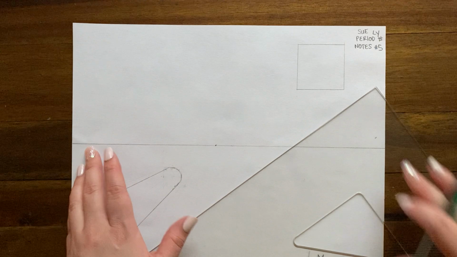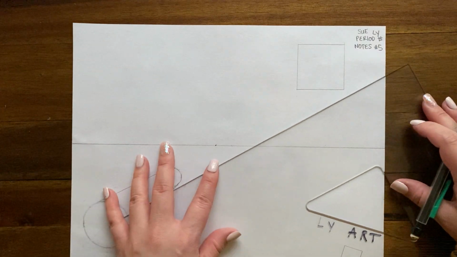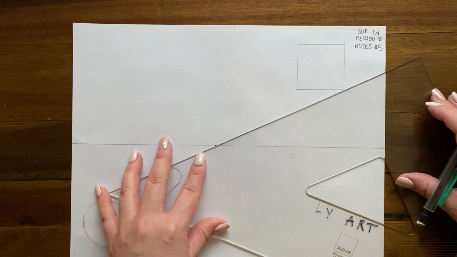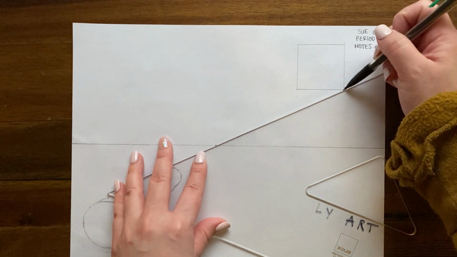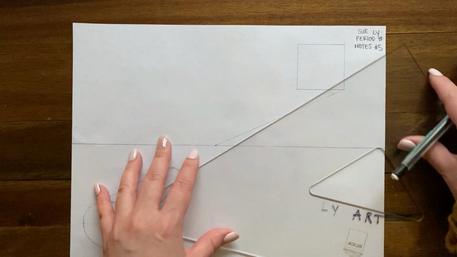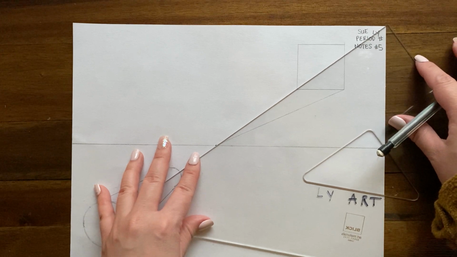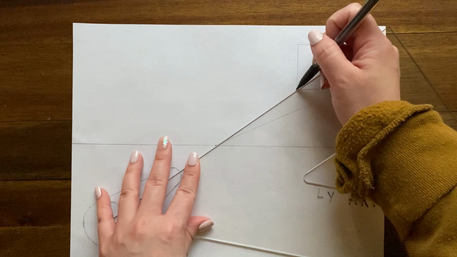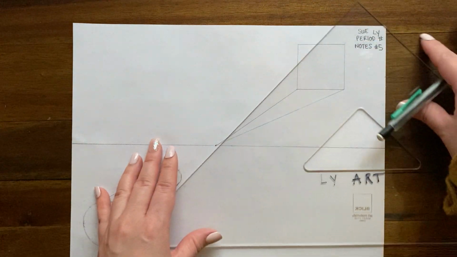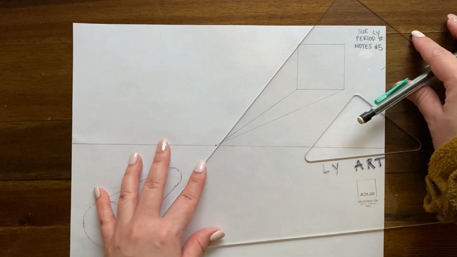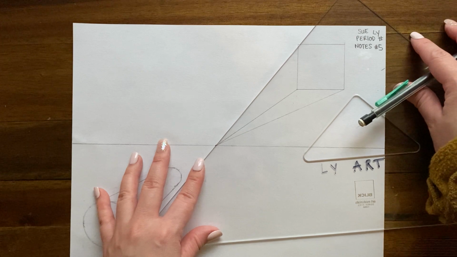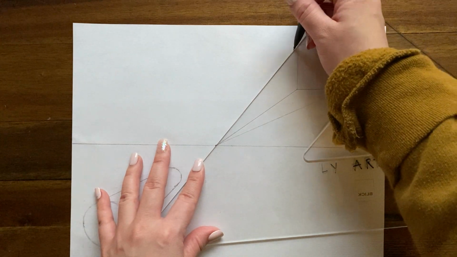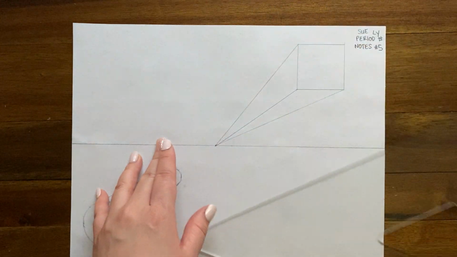And then I'm gonna take all 3 points to the vanishing point. So I'm gonna take this point to the vanishing point, this point to the vanishing point. And again, this takes no drawing skill whatsoever. We're just drawing a box right now. So it should be easy as long as you take your time and you're accurate.